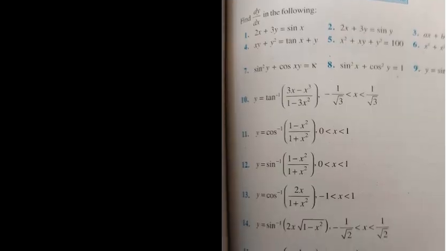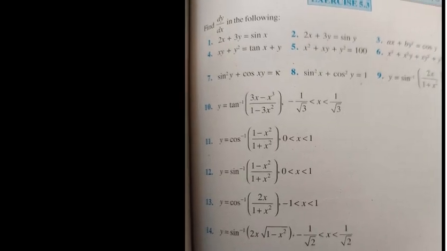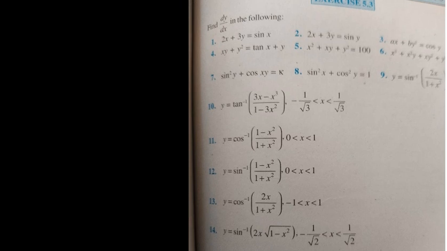So ninth question onwards. Sin inverse 2x by 1 plus x square. So you have a textbook in front of you. Then I'll suggest you refer to see if there is any formula for sine inverse 2x by 1 plus x square in inverse trigonometry. So y equal to sine inverse 2x divided by 1 plus x square. If you say you don't have a formula, then we will do it another way. Are you referring? Can you refer to the inverse trigonometry chapter?